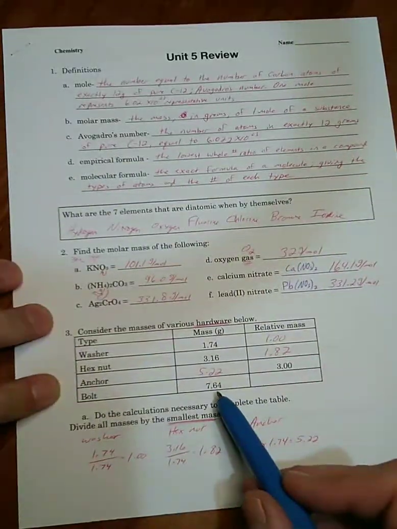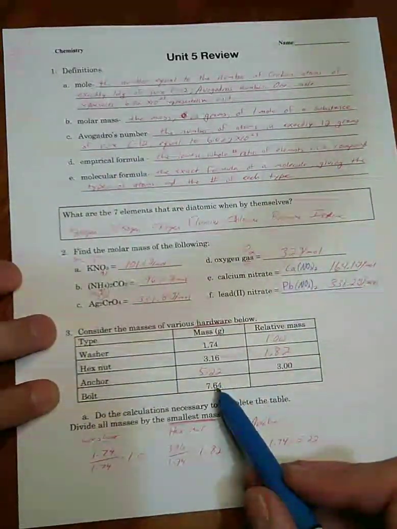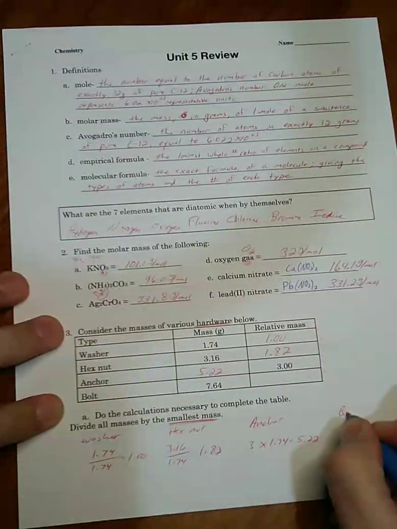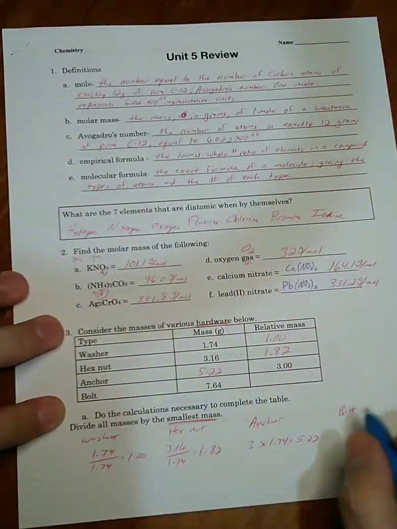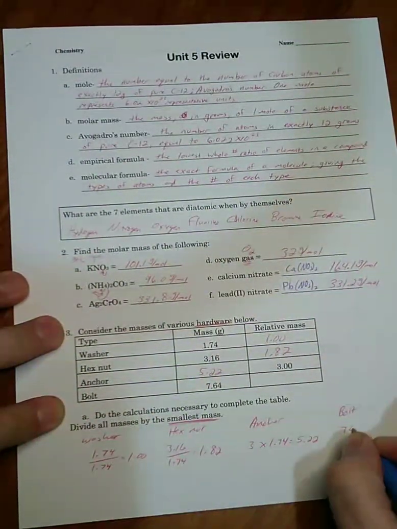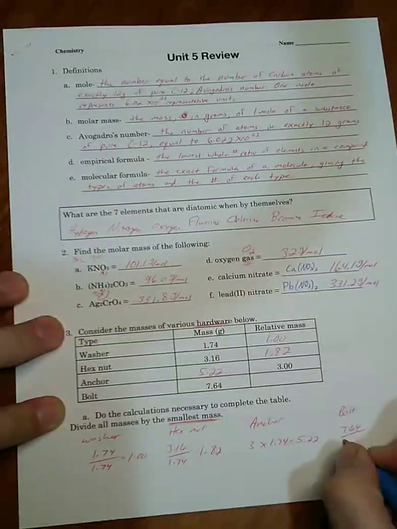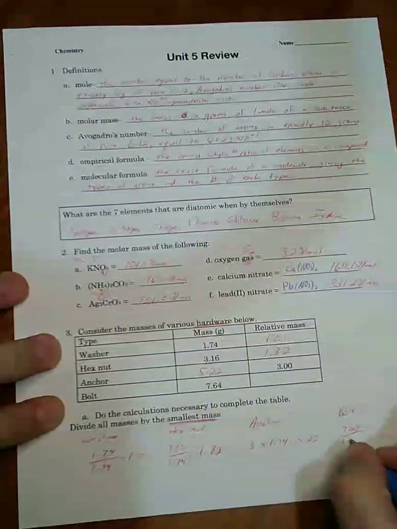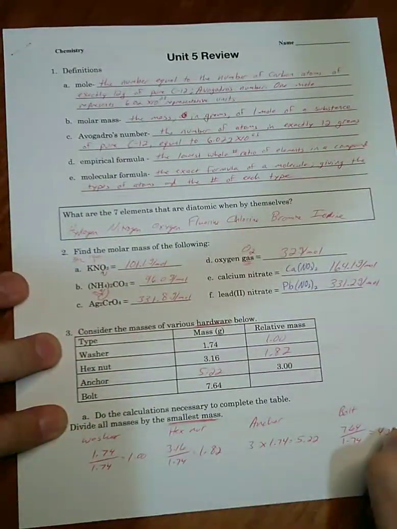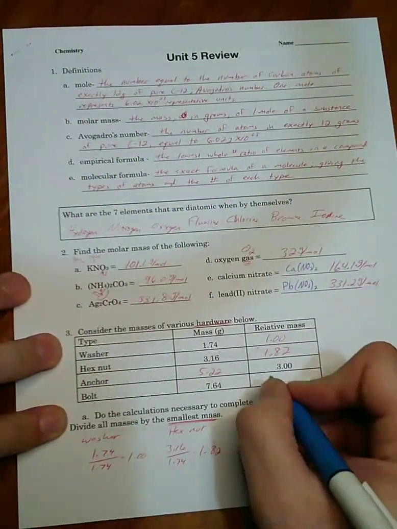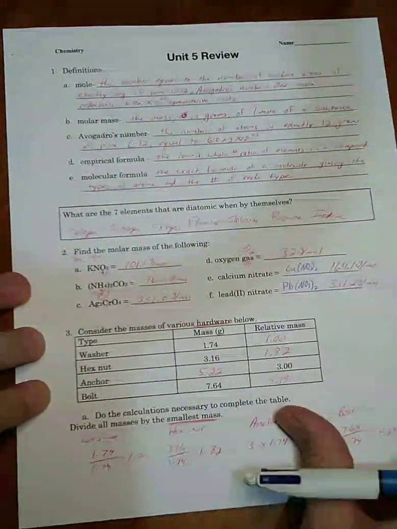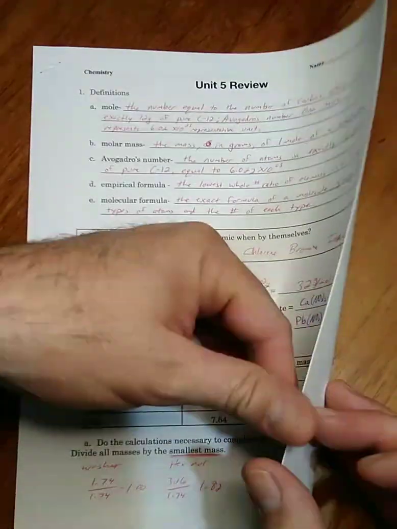And then finally, with the bolt, we see that its actual mass is 7.64. So for the bolt, 7.64, we're going to then say, how does that compare to our relative mass of the washer at 1.74? And that gives us 4.39. So we end up with 4.39. Now, letter B of number 3 is actually on the next page.